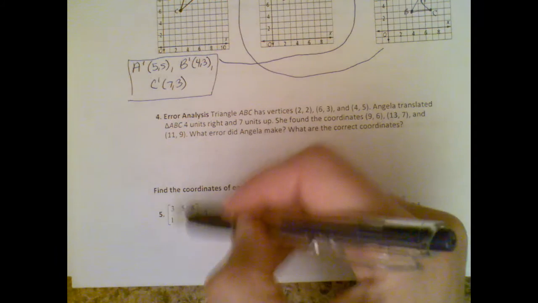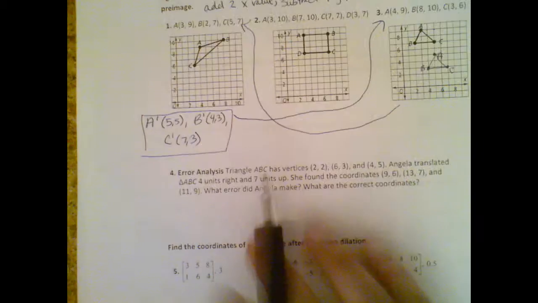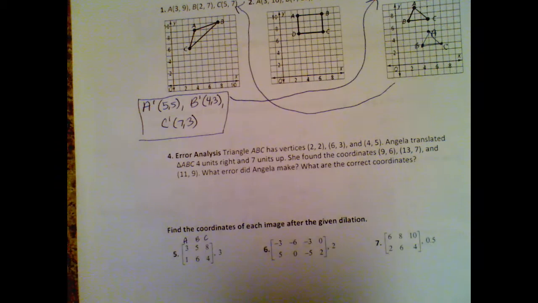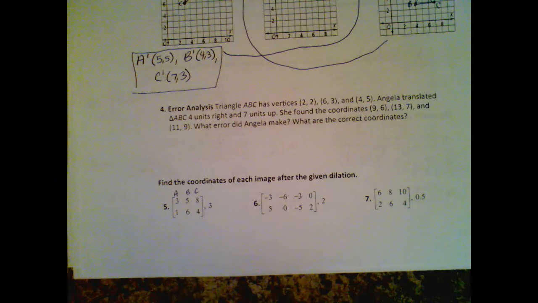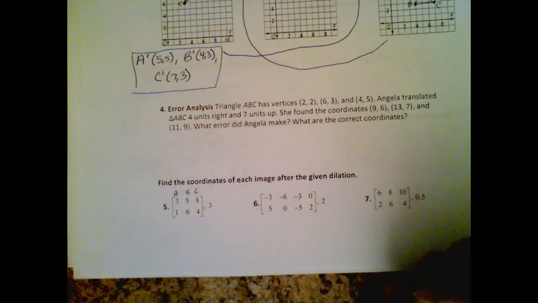So each of these are different coordinates. So think of this as coordinate A, coordinate B, and coordinate C. So we're going to dilate them by a factor of 3. So if you think to our scalar factors, we're going to multiply each of these numbers by 3.